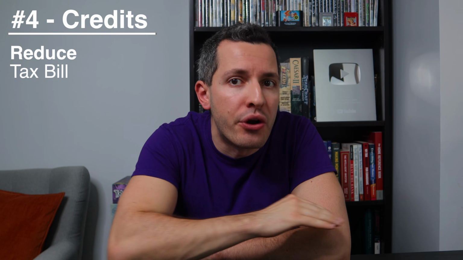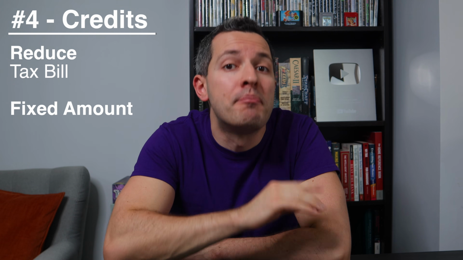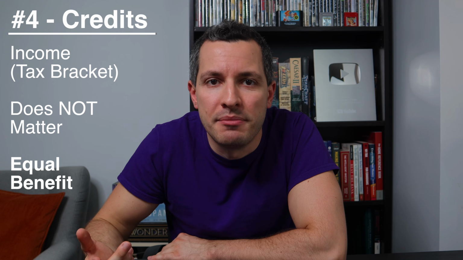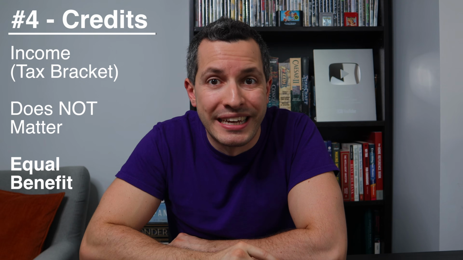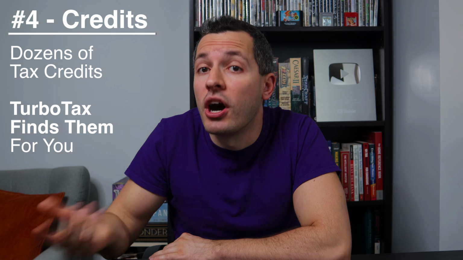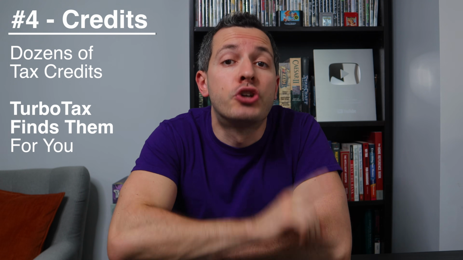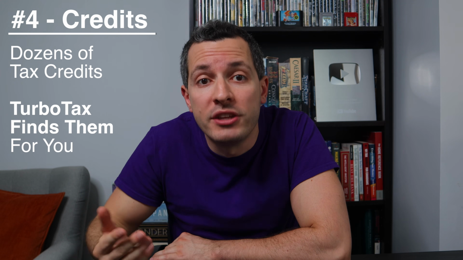Now, step 4, we get to reduce our tax bill even further by applying tax credits. Tax credits will reduce our tax bill by a fixed amount if we're eligible for them. Unlike a deduction, your income or tax bracket doesn't matter. Everyone benefits equally. It's a fixed amount. There are tons of tax credits out there, both federal and provincial. But good news, TurboTax will automatically find the ones you're eligible for.